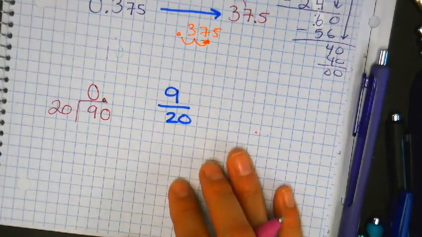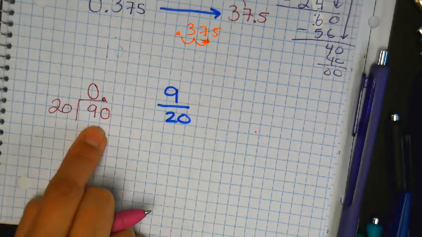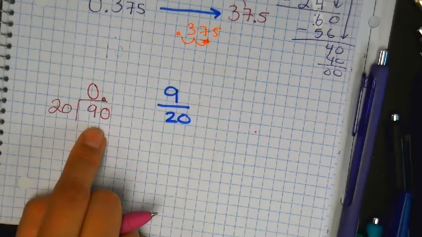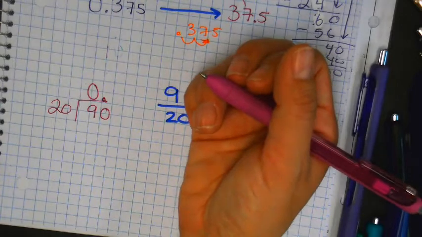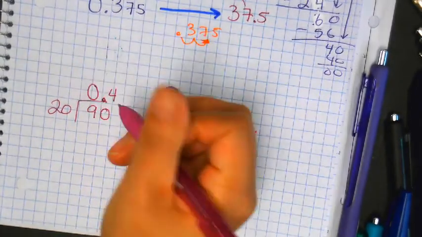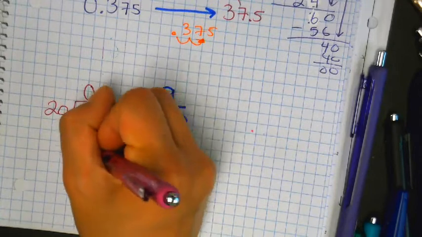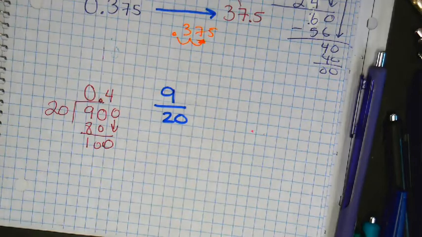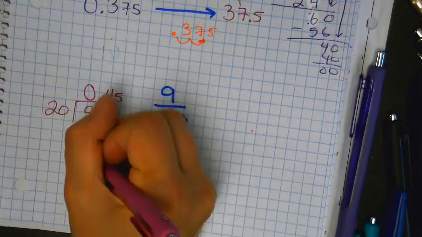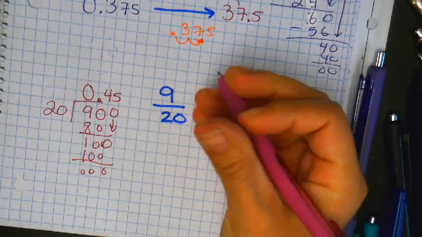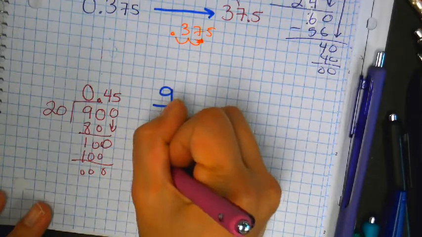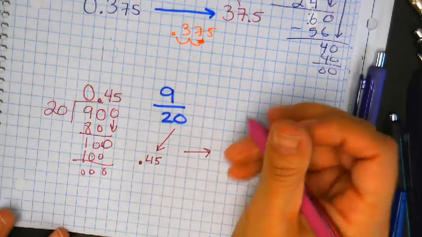20 goes into 90. Let's see. 20, 40, 60, 80, 100. Oh, too much. 40. If you can count by 2s, you can count by 20s. 4 times 20 is 80. Remainder 10. Add another 0. 100. How many 20s in 100? 5. That gives me 100. So my decimal is 0.45. And my percent is 45%.